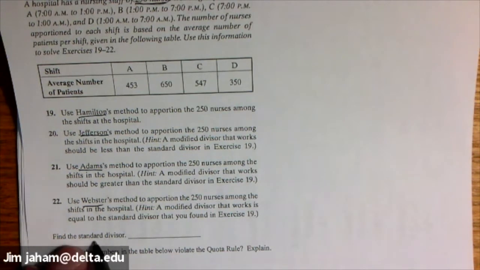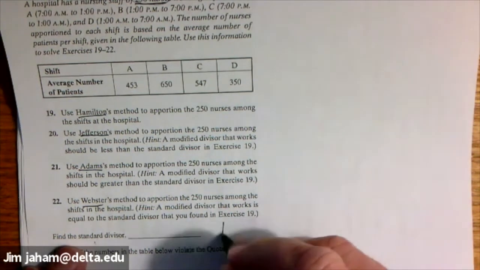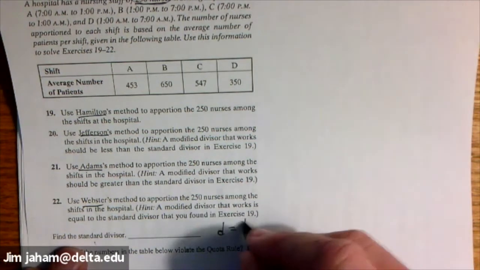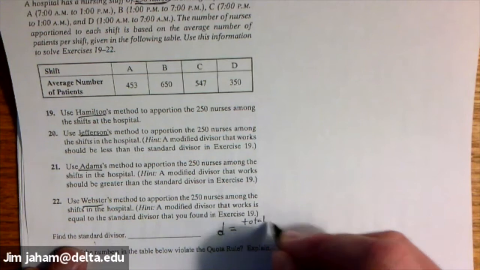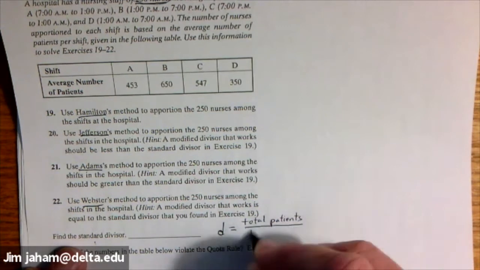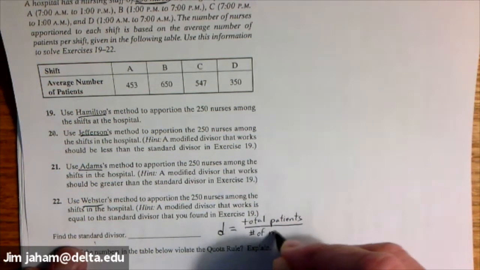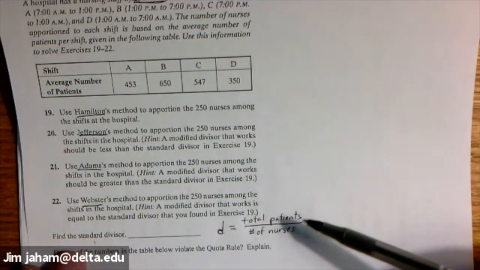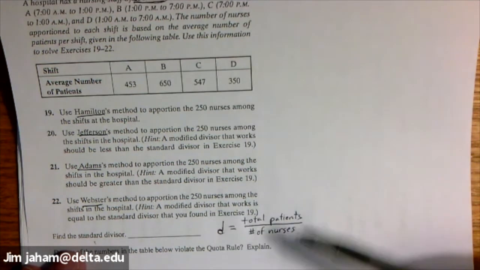So the standard divisor, that's what we call D, is always the total population. Well, in this case, it's the total patients divided by the number of nurses. And if you think about it, this ratio makes sense. It's the number of patients per nurse.